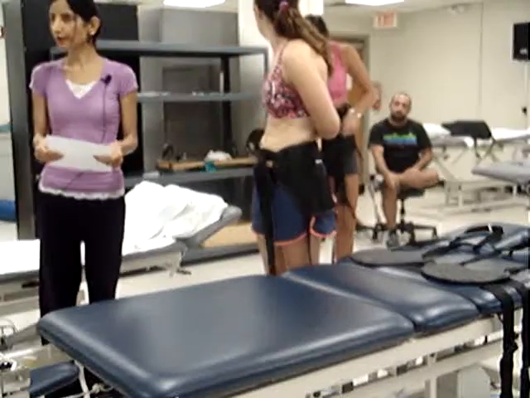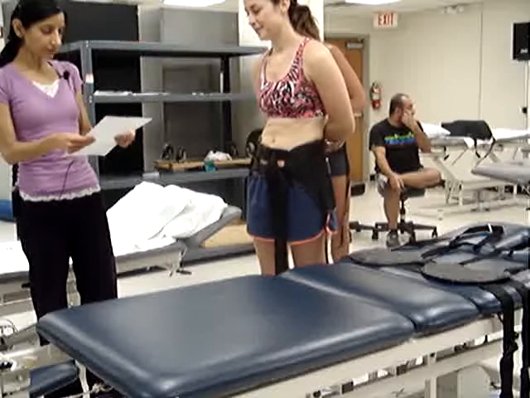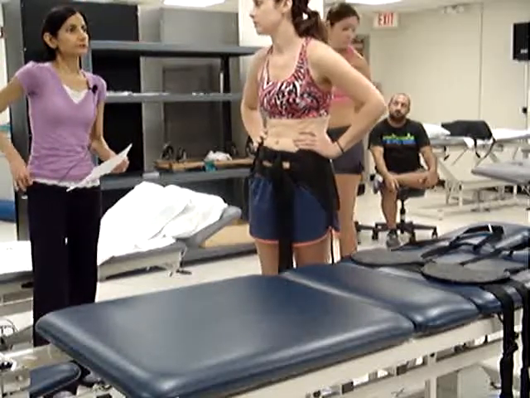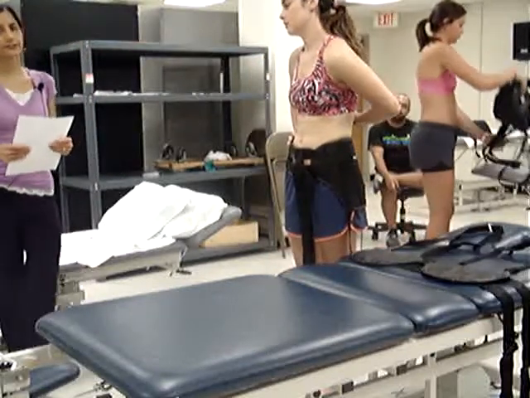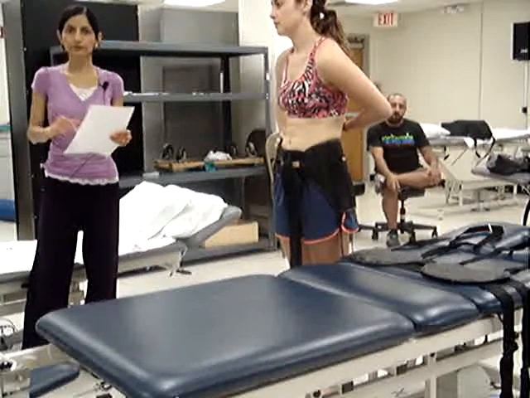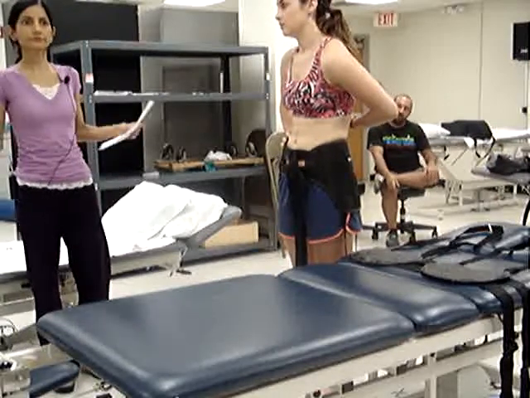We already talked about drive, manual traction first. Determine the force. So how much force are we going to put on? You guys remember from the presentation? To start out, 20 to 25%.